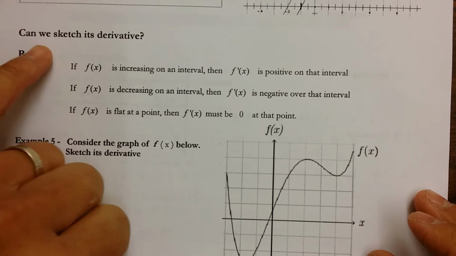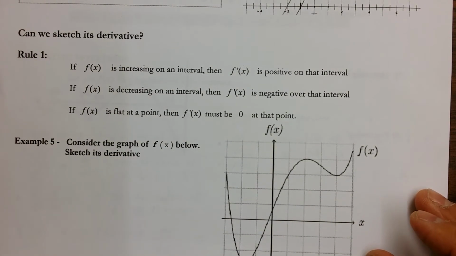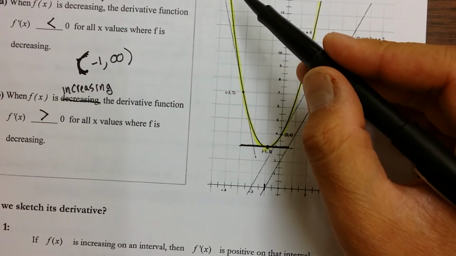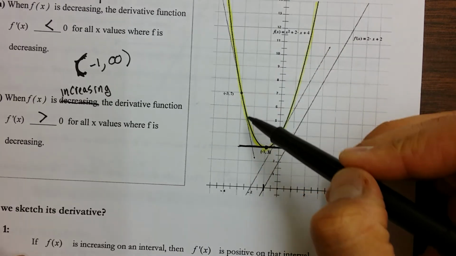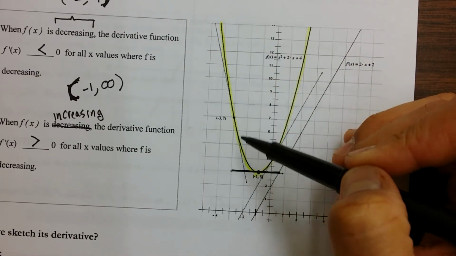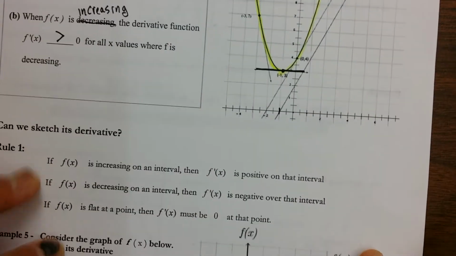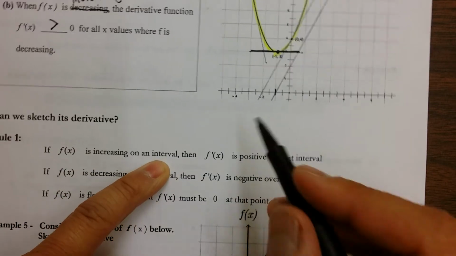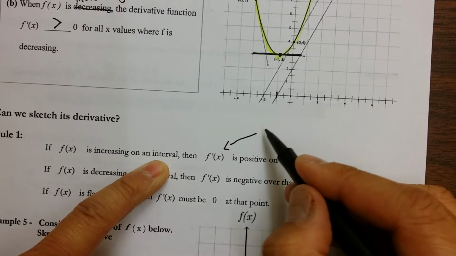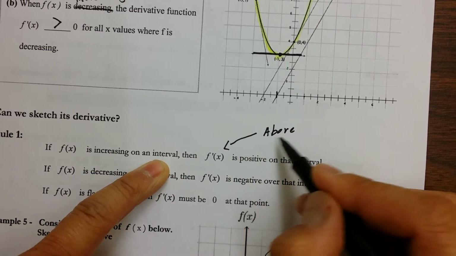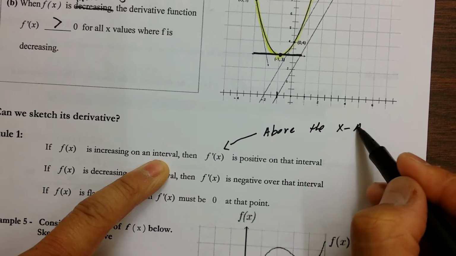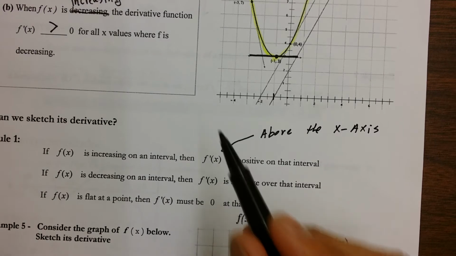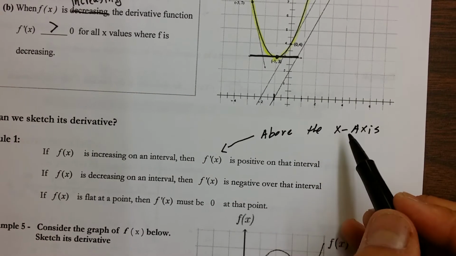So can we sketch its derivative? The answer is we can, because we know the derivative value depending on whether the graph is increasing or decreasing. When the graph of the original function is increasing, then the derivative is positive. Another way to think of that is it's always going to be above the x-axis, because when something's positive, it takes on a positive value, therefore it's above the x-axis.